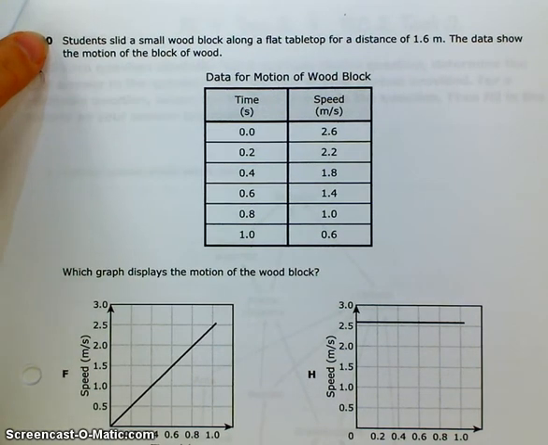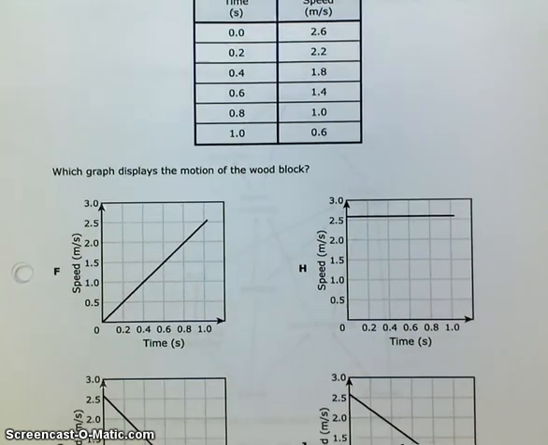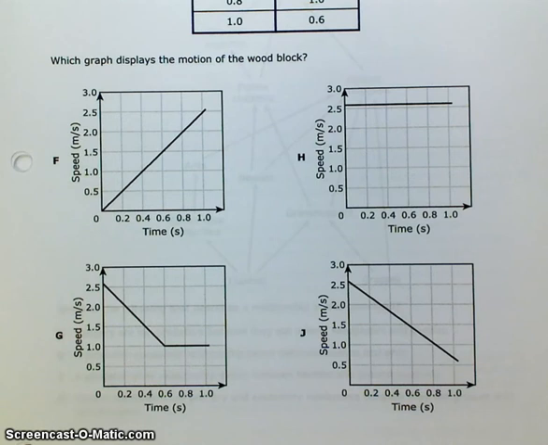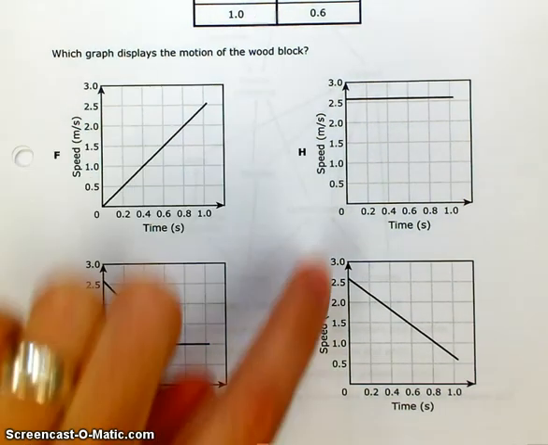This should say number 20. Students slid a small wood block along a flat tabletop for a distance of 1.6 meters. The data show the motion of the wood block. Which graph displays the motion of the wood block? This should be A, B, C, D.